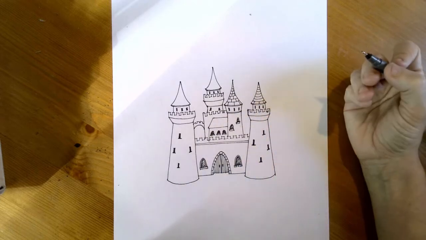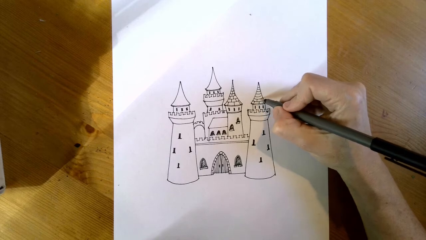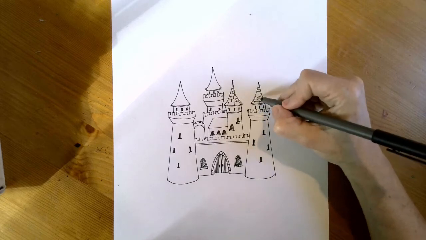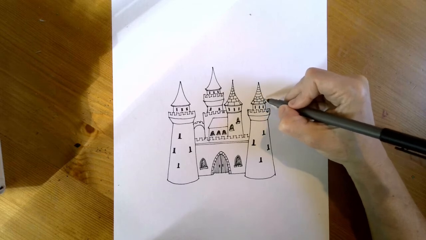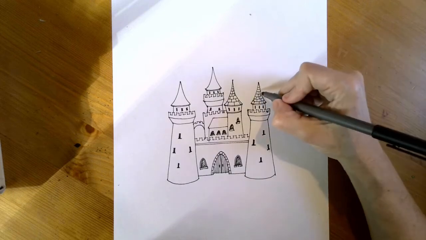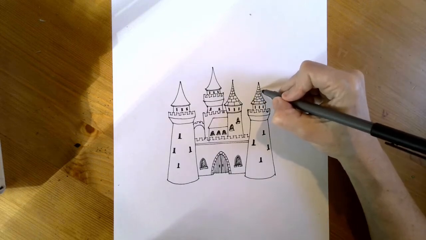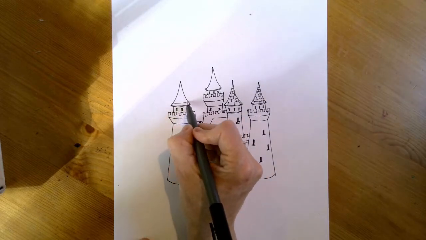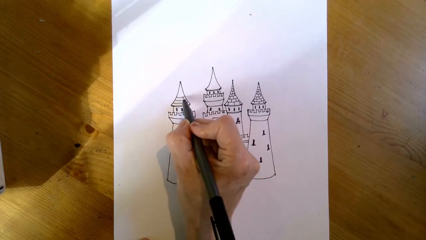If I put 3 at the bottom, then maybe I can fit 3 on the next one, but they're in different places. And then this one I can fit 2. I can fit 2 on the next one, but they're in different places, only where my eye would be able to see them. I'm going to pop them in here.